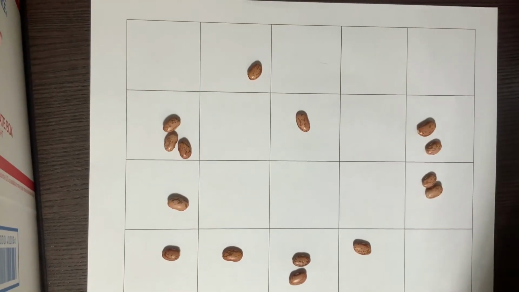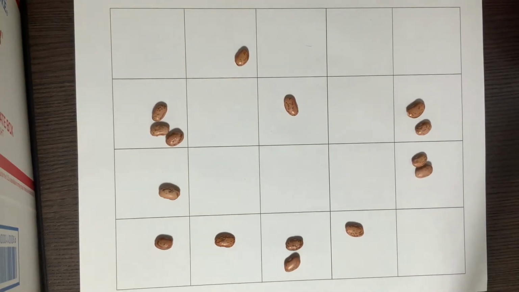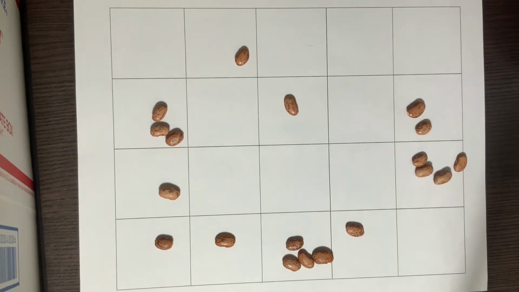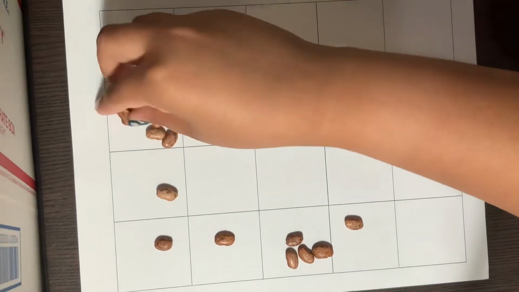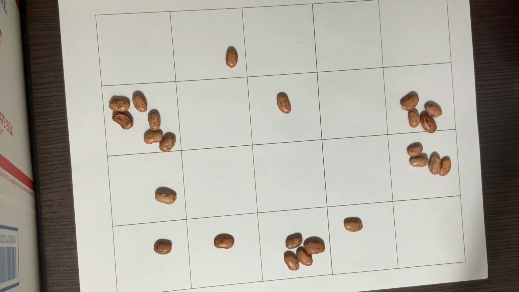Calculate how many that is, and now I'm going to reproduce, to count them up.